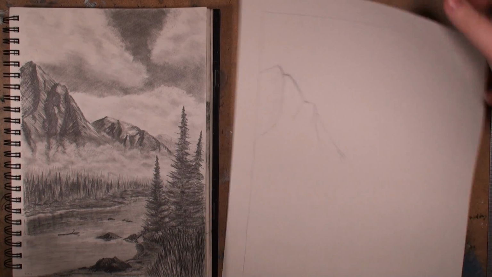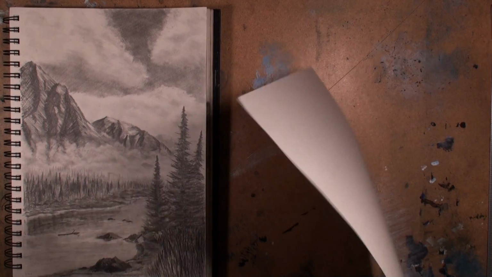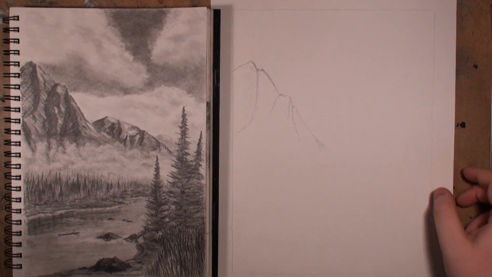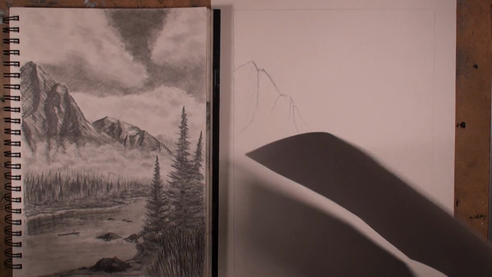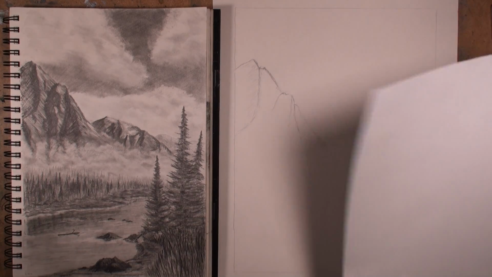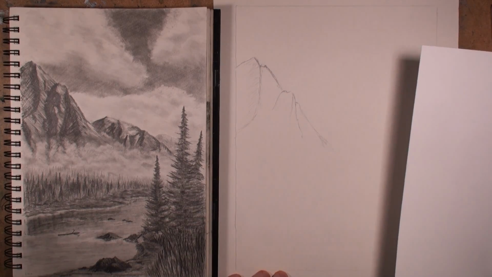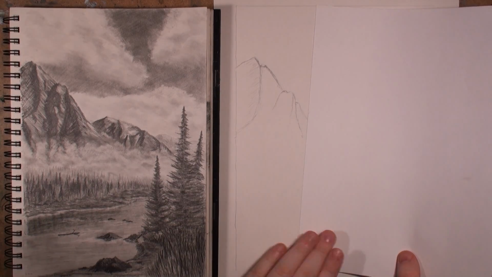If I lift it up and give it a shake, you can kind of hear that thick paper. And here's more of a sketch paper. You can hear the difference. Actually, I'll use this as a reference. This has a slightly yellow tint to it, and this is very, very white.